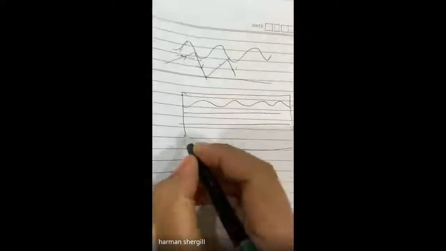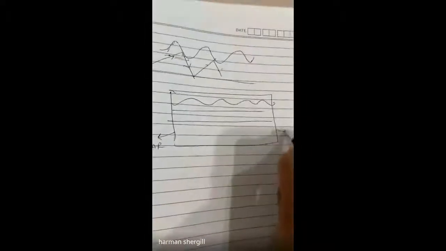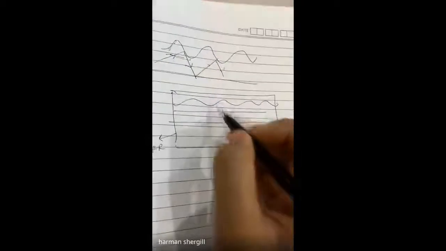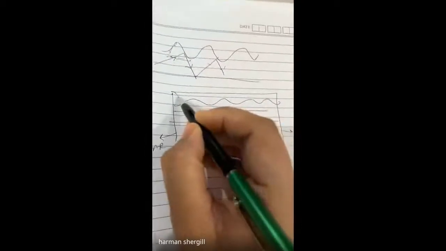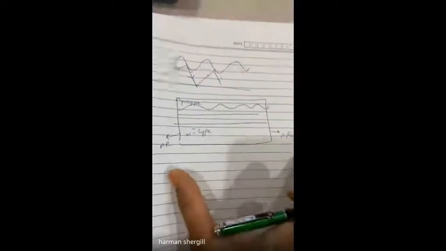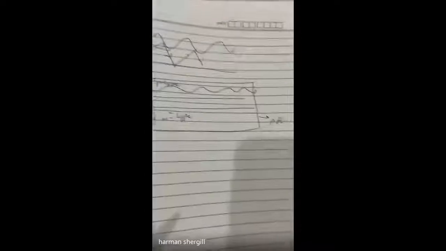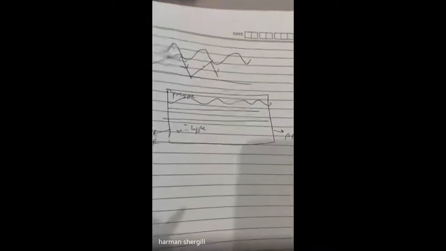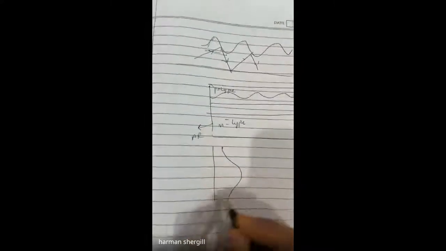And these two ends are AR coated, anti-reflection coated. This is your P type and this is your N type. In this case, these two ends are anti-reflection AR coated. Then after that, there is no cavity as such. However, the structure supports a mode. Suppose this is your guided mode, which is traveling along the length.